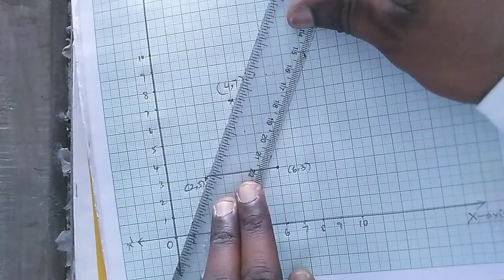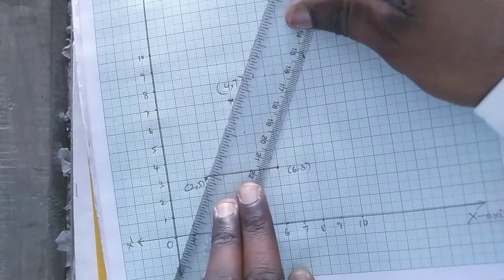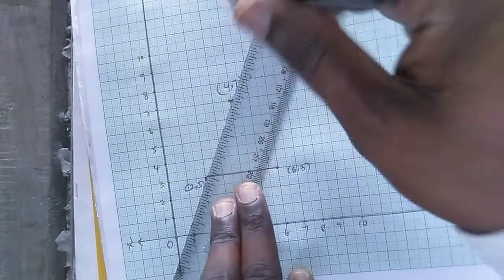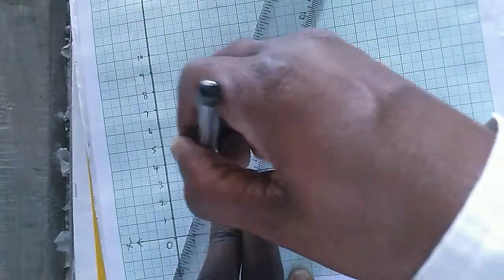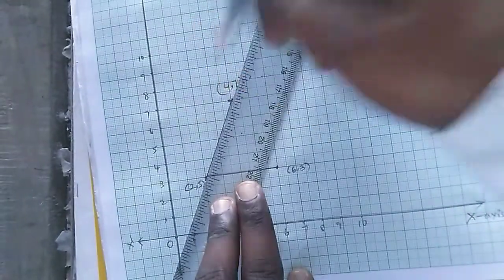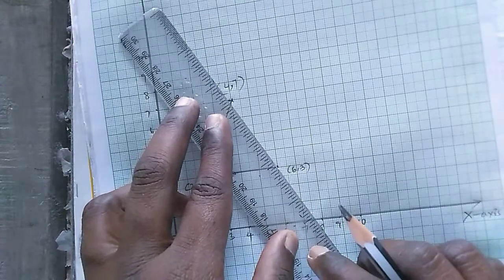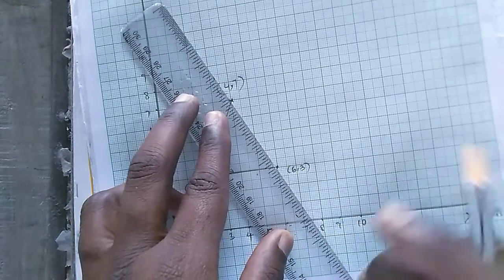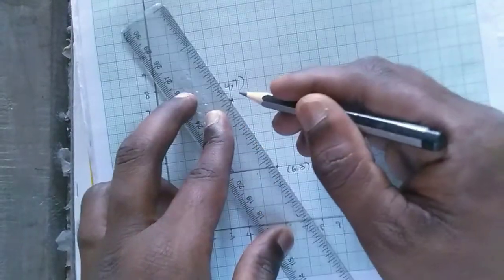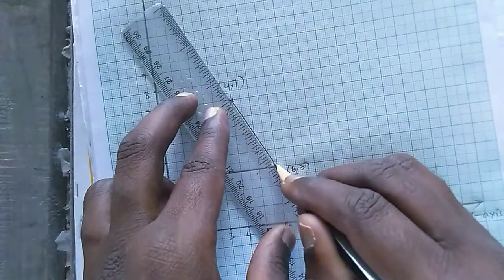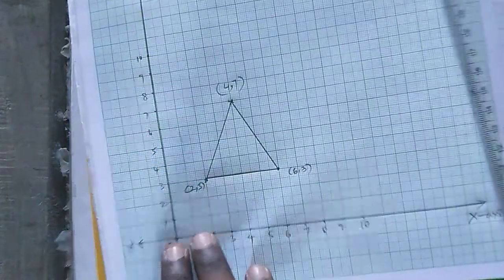So we have to find the area of this triangle. We know the area of a triangle formula is half into base into height, but what is the base, what is the height here? The measures of the base and height we do not know. By completing this drawing of the triangle, now we can identify.